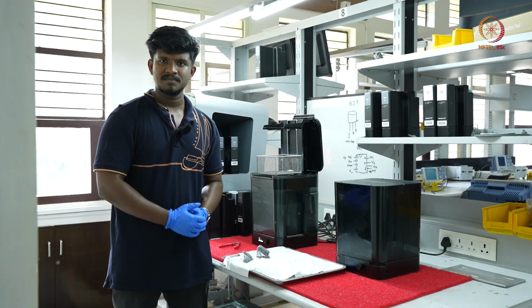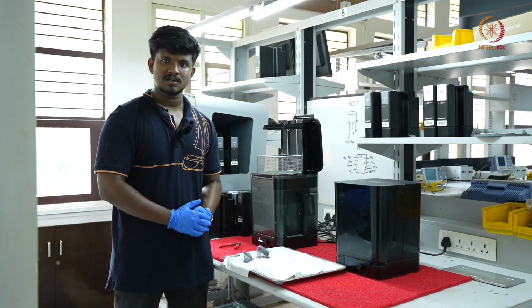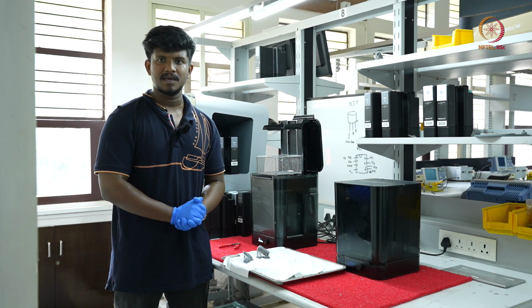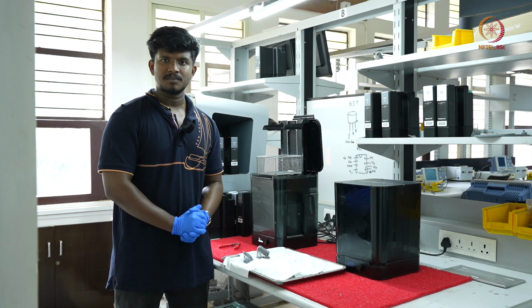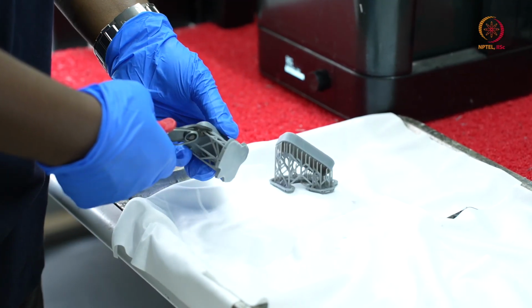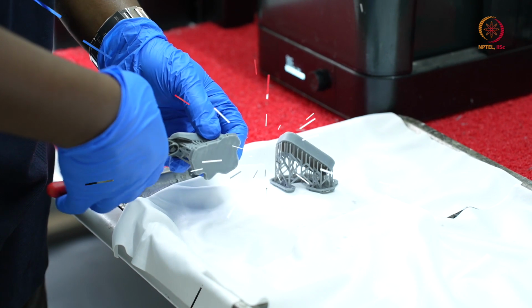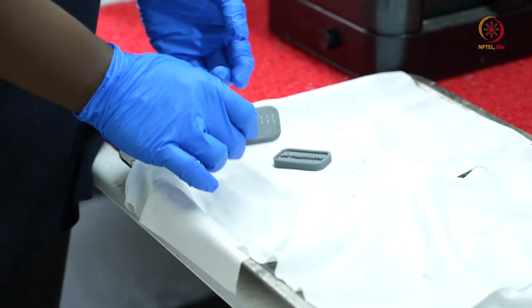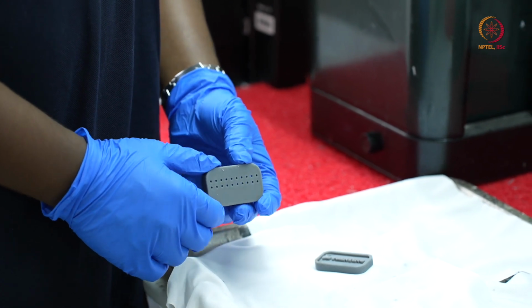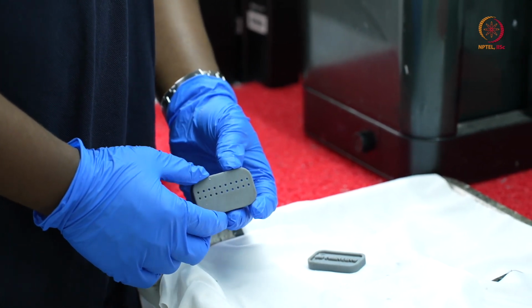Once the washing is completed, I have kept the printed part outside for around 30 minutes, which helps in evaporating the IPA. Now we can remove the support materials. I am using a snipping tool to cut the support materials. Once the support material is removed, if we want, we can give it a little bit of sanding, so we have a much smoother surface finish.